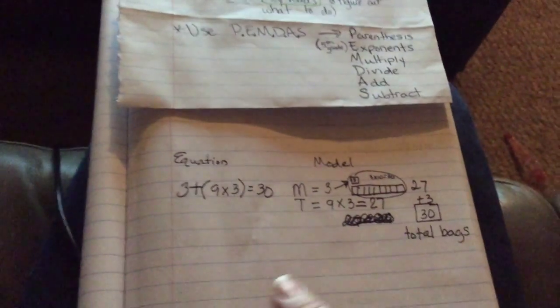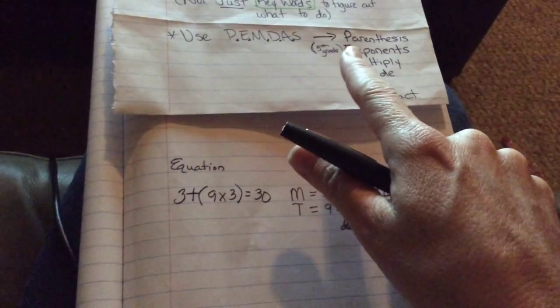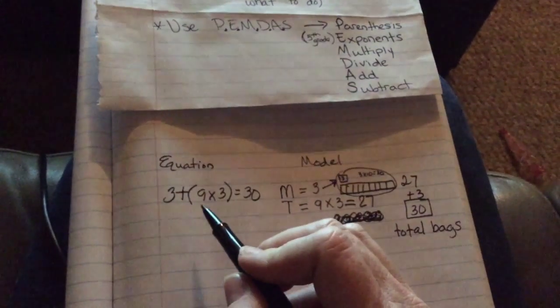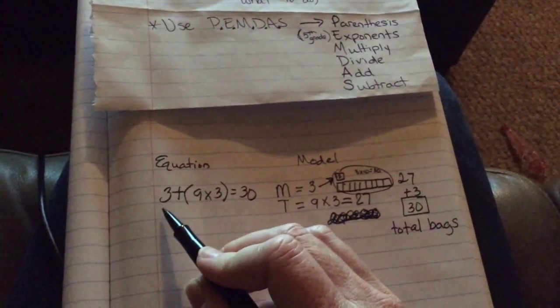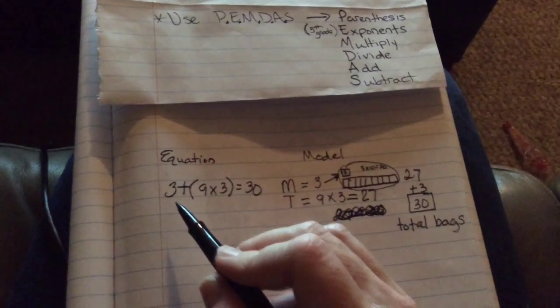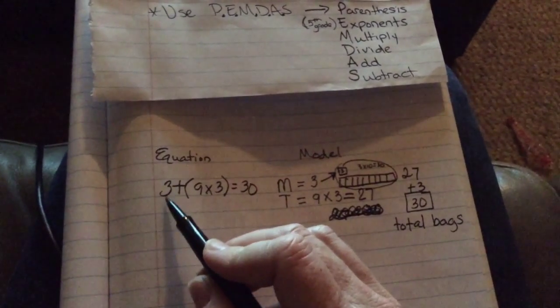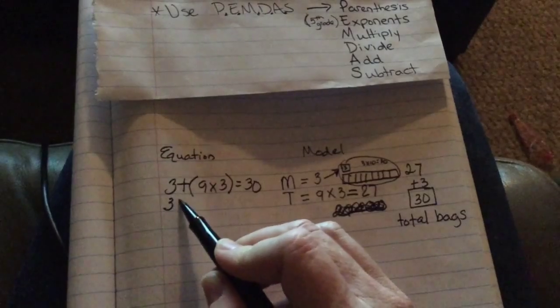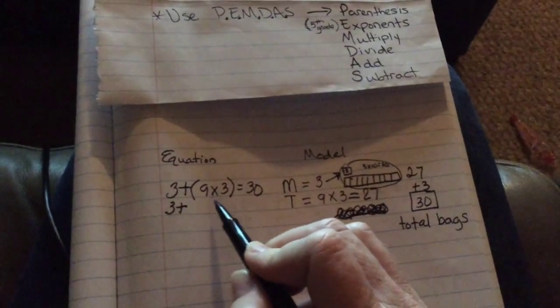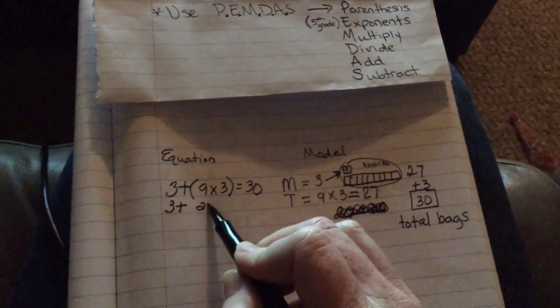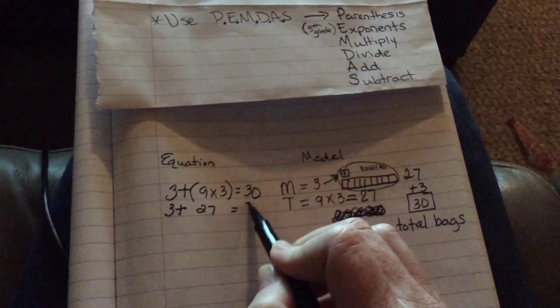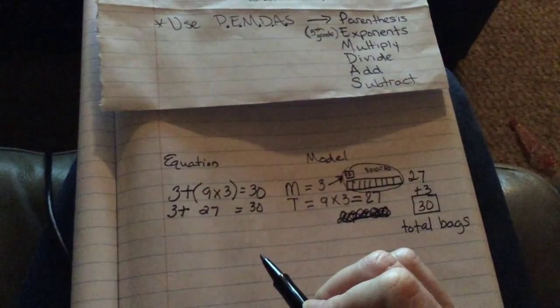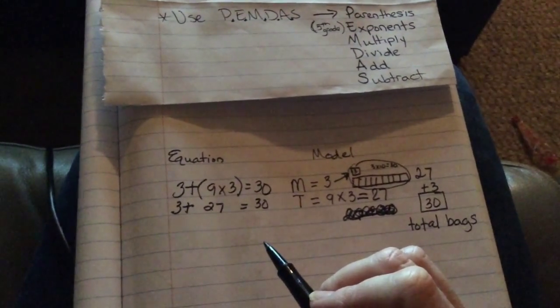Make sure when we're looking at our PEMDAS notes that we've done it correctly. We did what was in parentheses first. That's this part. So we bring down, and remember we talked about line by line algebra, so we bring down what we're not using. We solve the 9 times 3. And there you have it. That's a simple 2-line algebra.